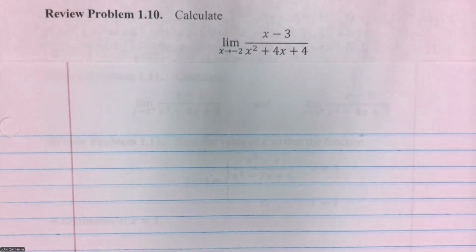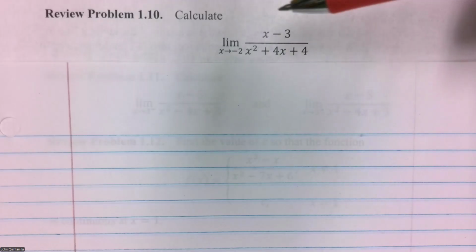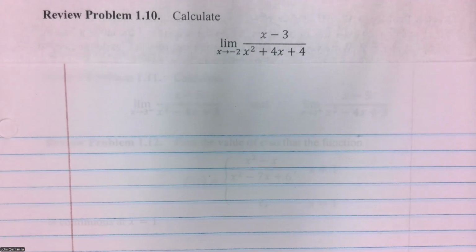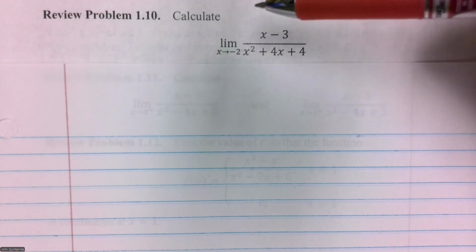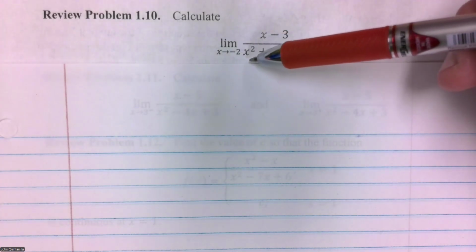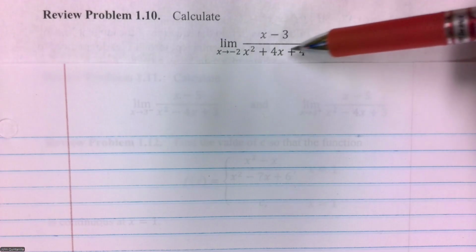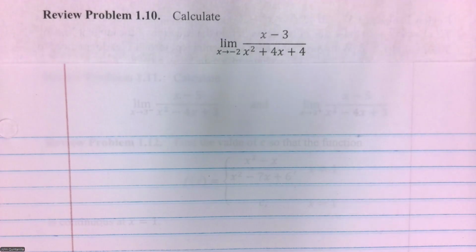For this problem, let's take a look at this limit: the limit as x approaches -2 of (x - 3) over (x² + 4x + 4). The first question to ask is, can we directly plug in -2? The answer is no. If we plug in -2, we would get 4 - 8 + 4 = 0 on the bottom.